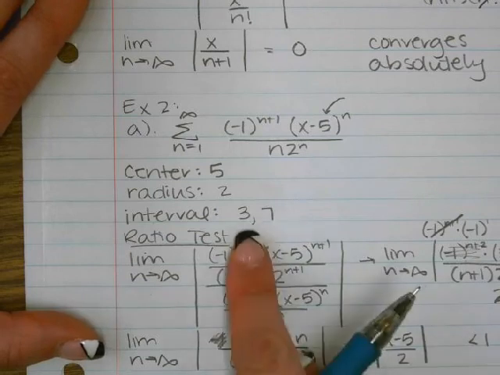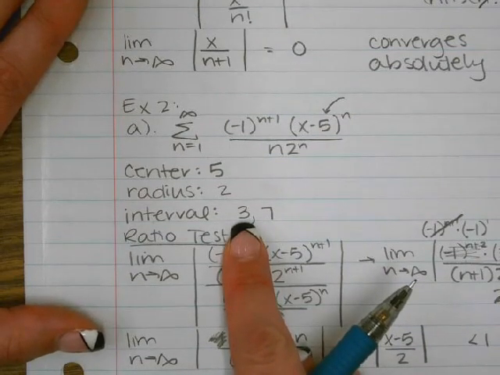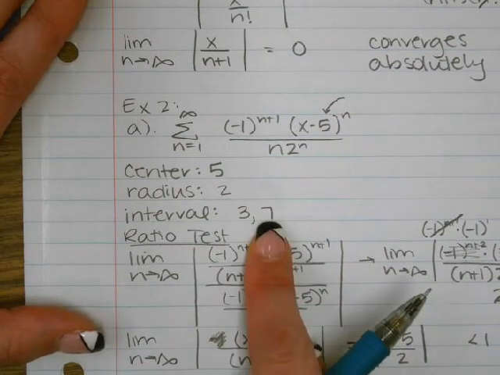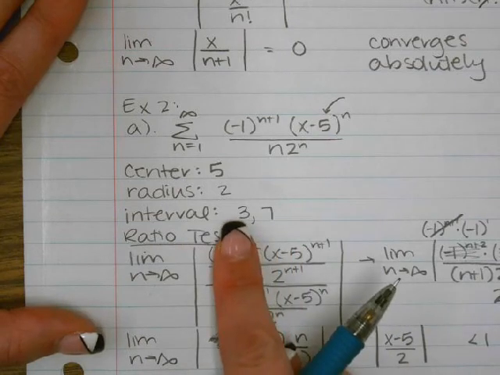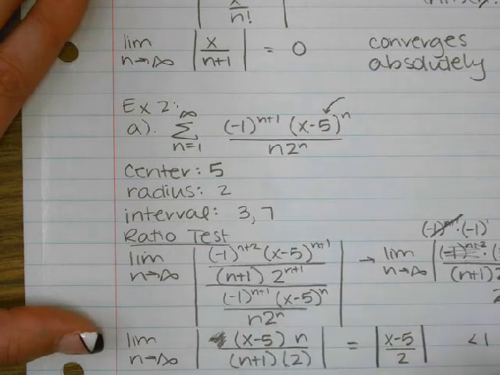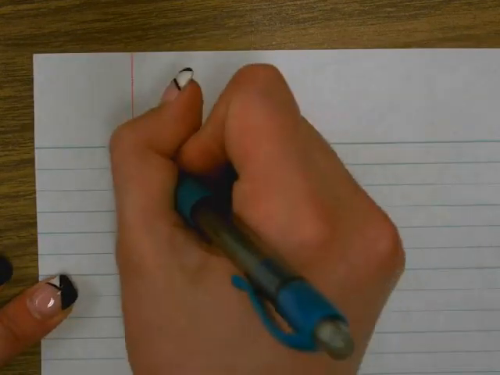Now I have to test and see if you can converge at 3 and if you can converge at 7, because I don't know if I should say that these numbers are included or excluded. So that's the next thing we have to test for. So I'm going to go ahead and put that on the back side. If you've got room, you can put it where you've got room.